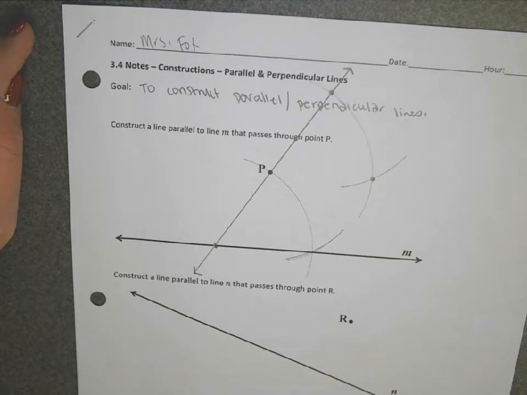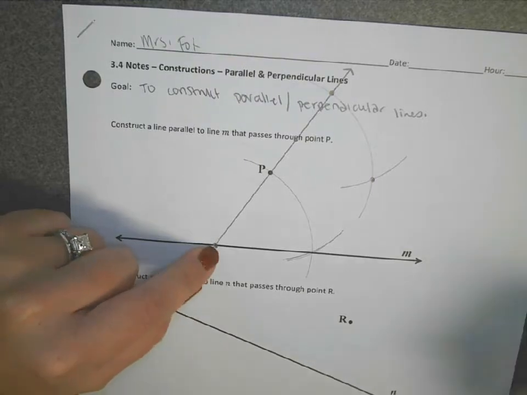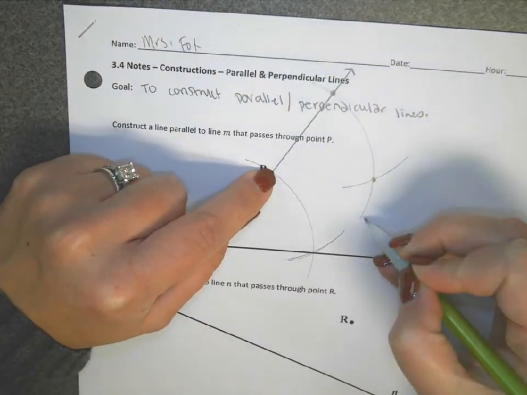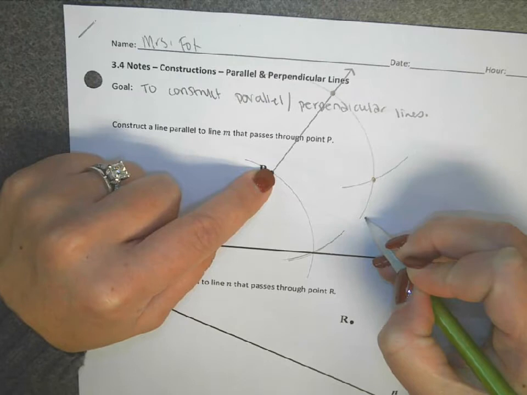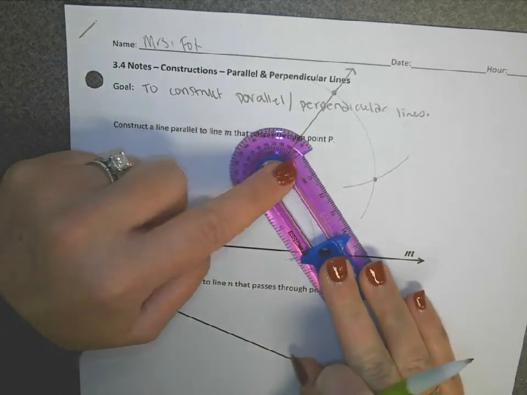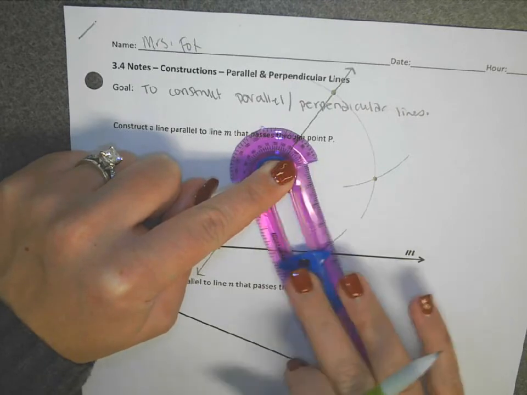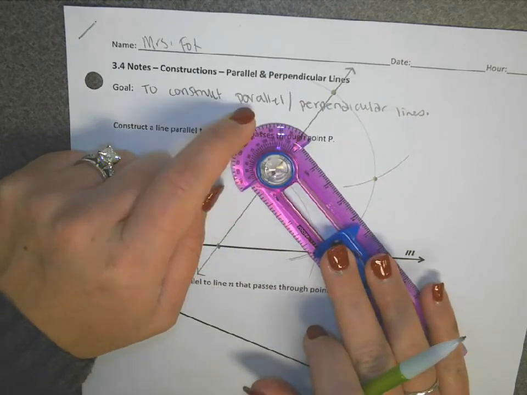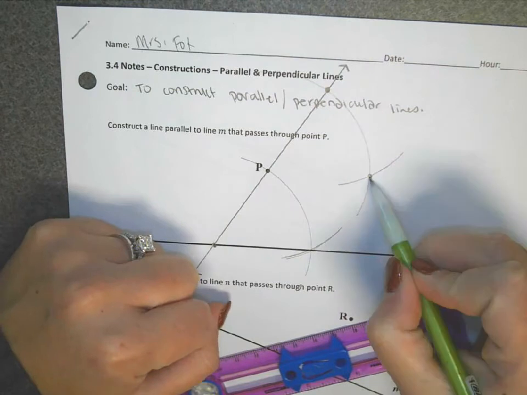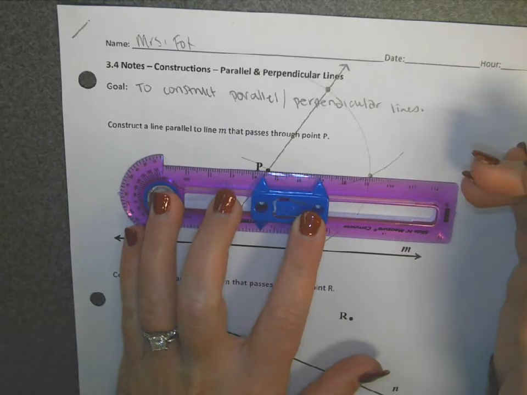Okay, I'm going to walk through it again. I put my point where the transversal meets the first line. I drew an arc. I came up to where that arc meets that line. I copied the same arc. Then I moved my point to P, and I had to adjust my compass to measure that arc. How far down that arc did the angle meet? Then I moved my point up to this intersection, and I copied that arc. Where those two arcs meet, that's where that angle is formed.